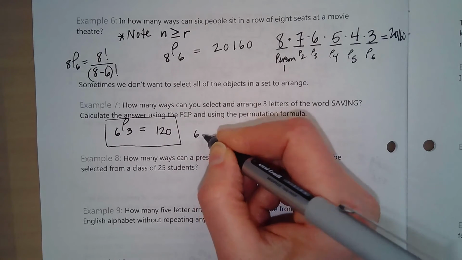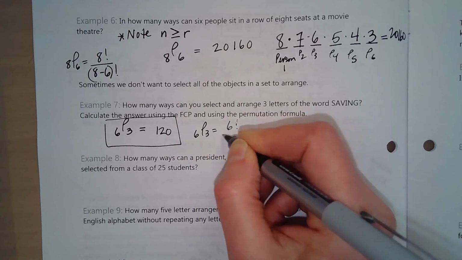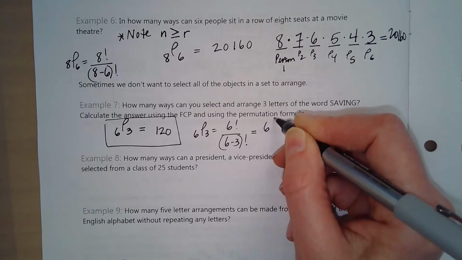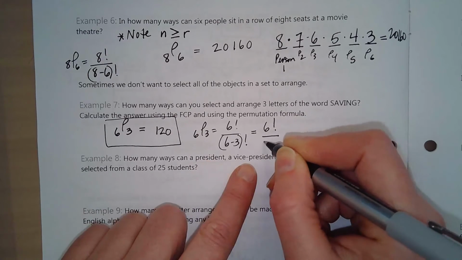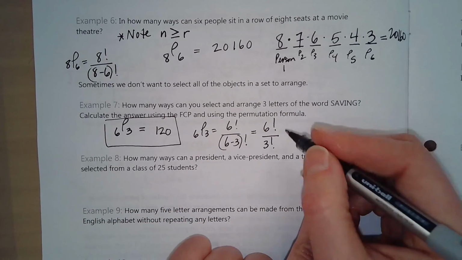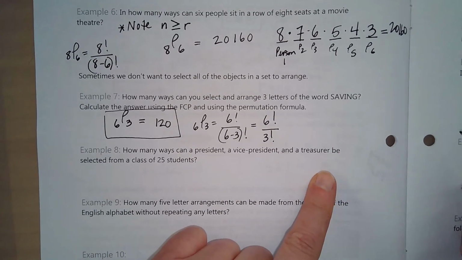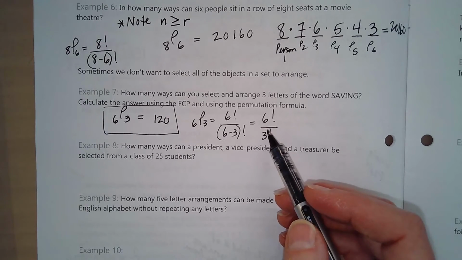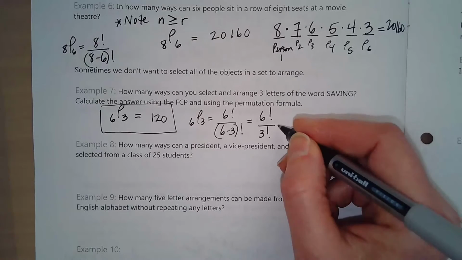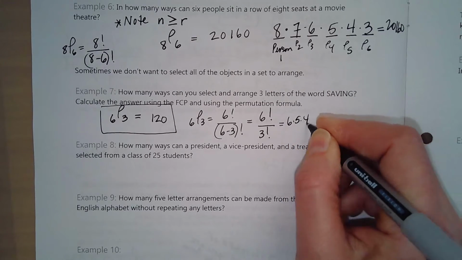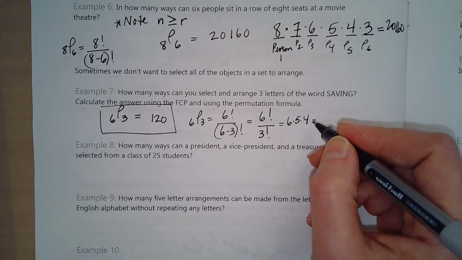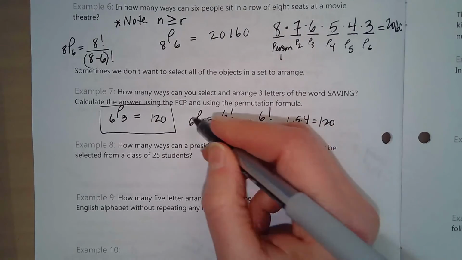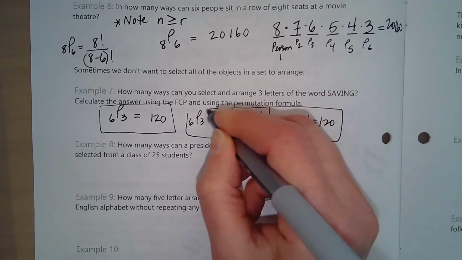If I use the formula, it would be 6 factorial over 6 minus 3 factorial, which is 6 factorial over 3 factorial. Now this is what you learned how to do yesterday, right? Without a calculator, I would start by expanding the 6 because it's bigger than 3, so I'd go 6 times 5 times 4 and I'd stop, because the 3 factorials cancel each other out. And that leaves me with 30 times 4 is 120. That's the second way. That's actually using the whole big formula and reducing down.